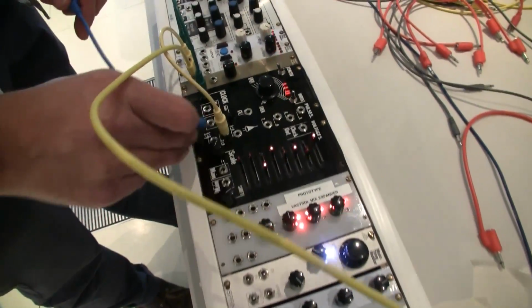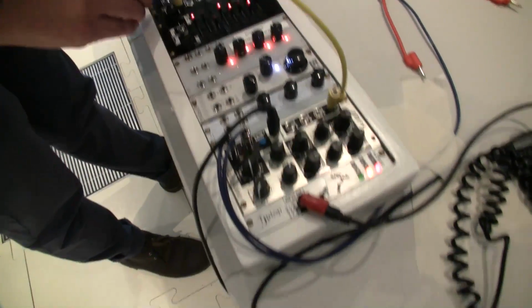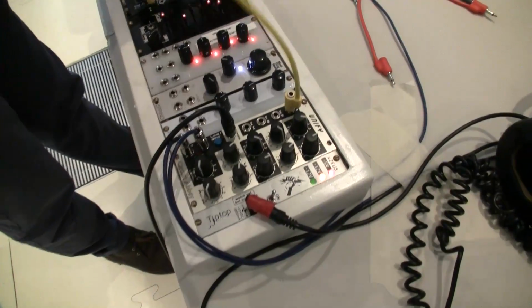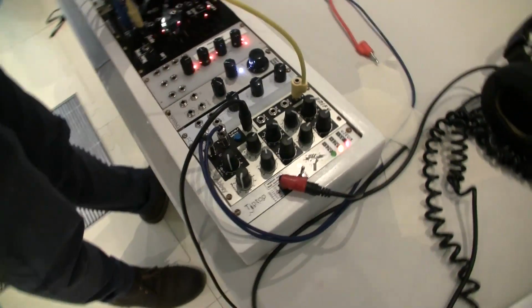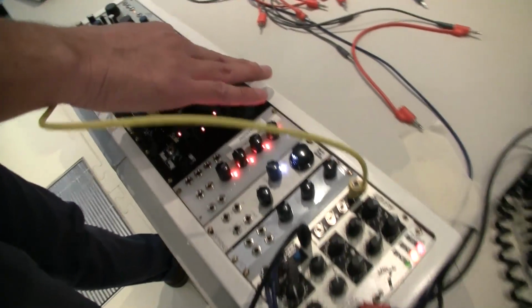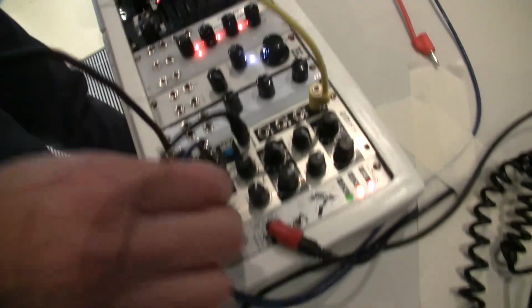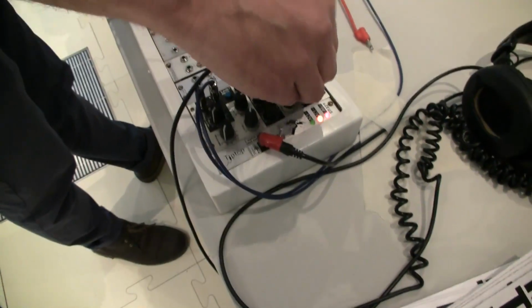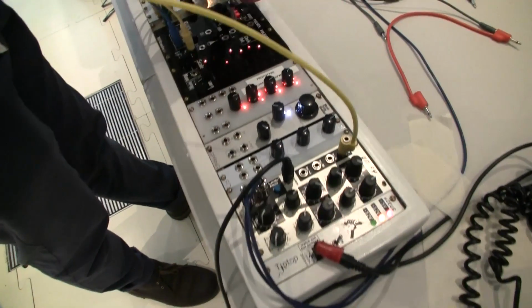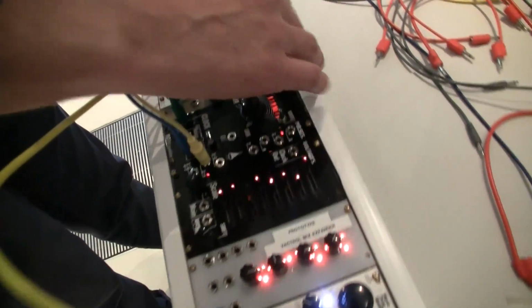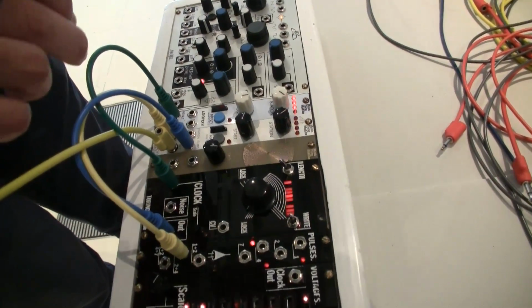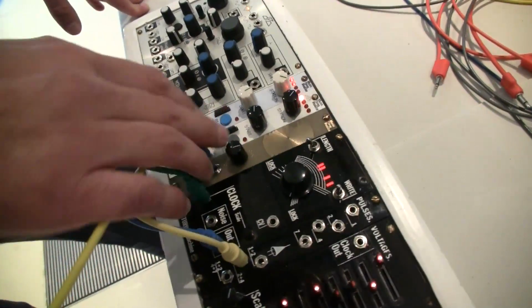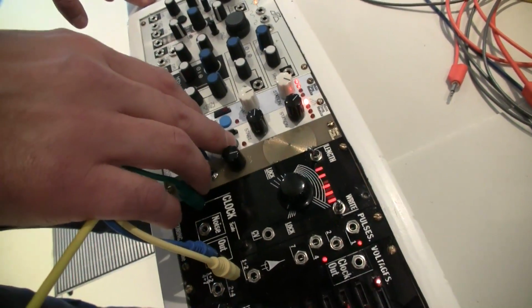You can then start to sequence of different banks in here. You can put in 16 banks.